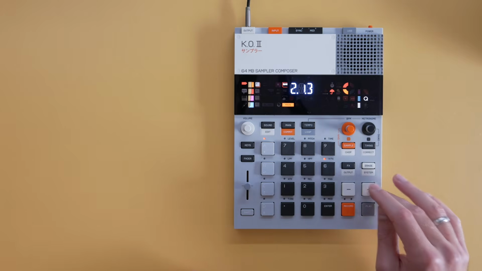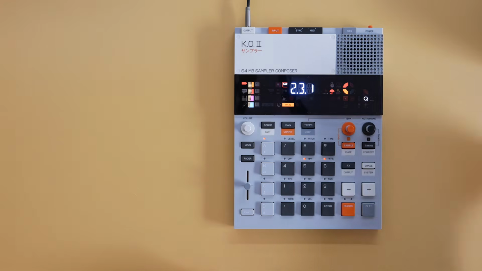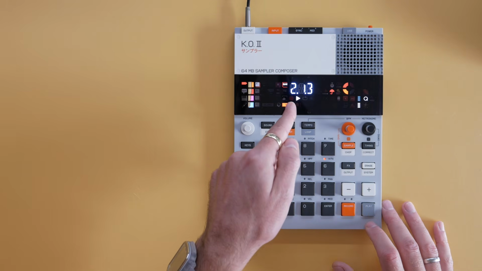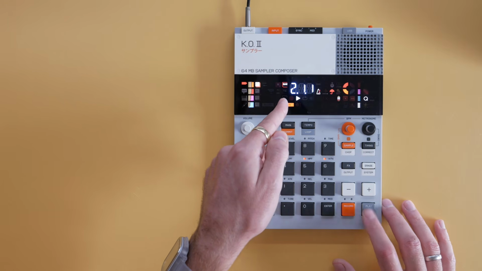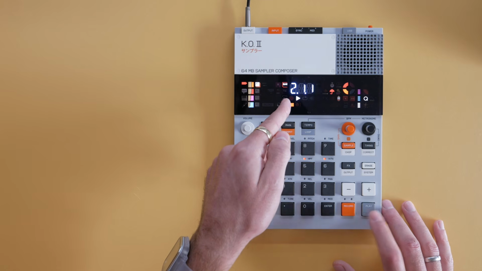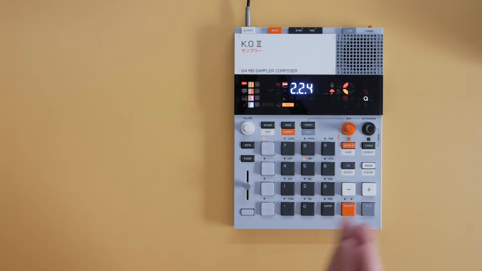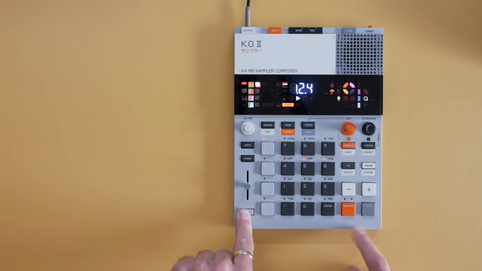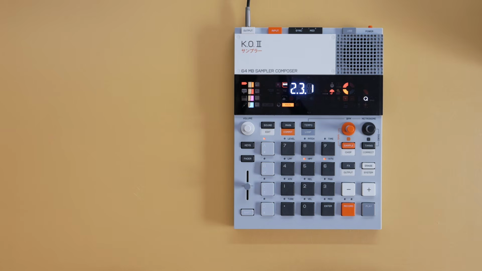One thing you'll come across is that, let's say we are here at 2.31 and you press play. You'll notice that it starts at the beginning of bar 2. If, however, you want to start playing back from the very beginning of your pattern, you can press shift and play, and it will go back to bar 1 and play from the very beginning of bar 1.